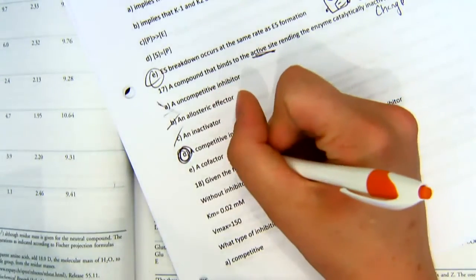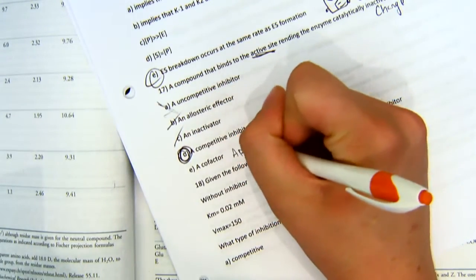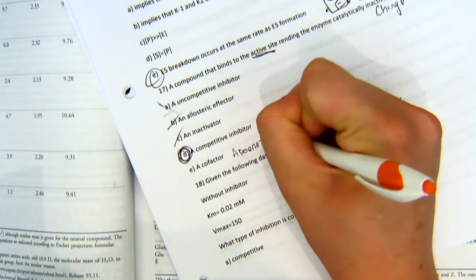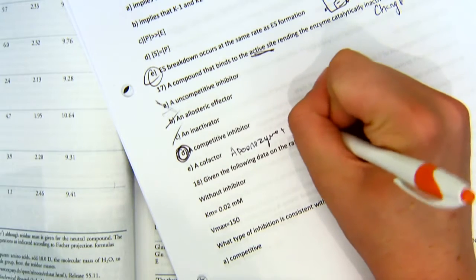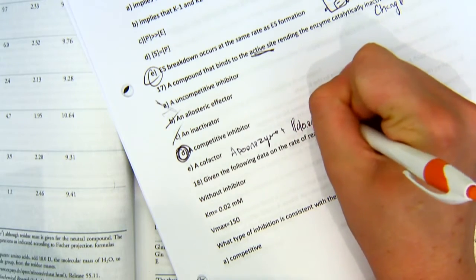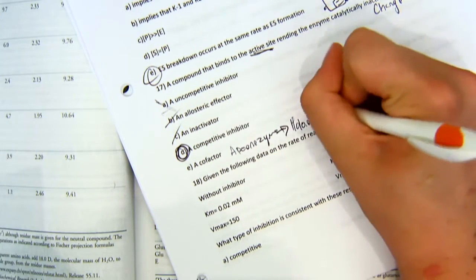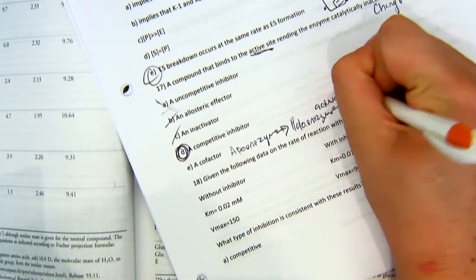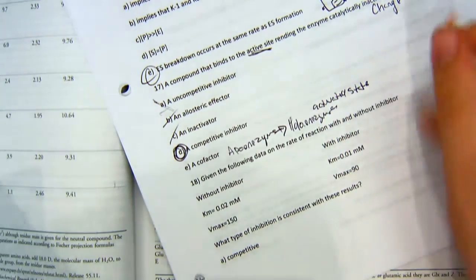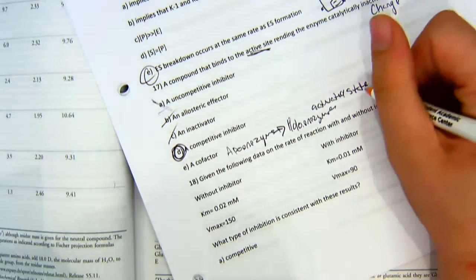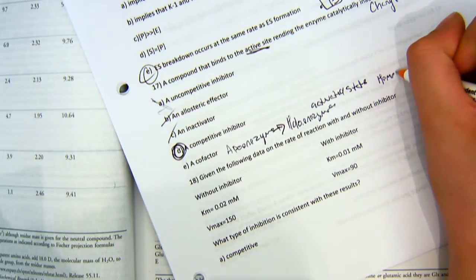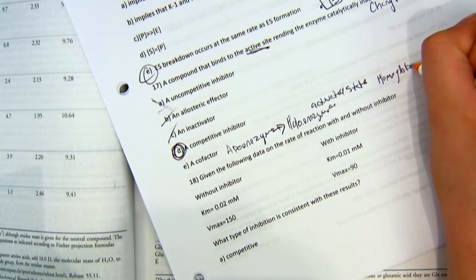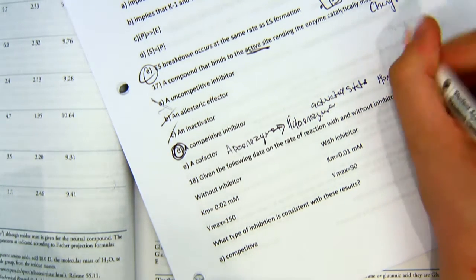And then a cofactor, what is that involved in? Yeah, it's like with our apo enzyme. And when we add this, it makes it the holo enzyme, that activated state, right? And when we have that activated state, the enzyme can be useful. So we see that with our hemoglobin or myoglobin.